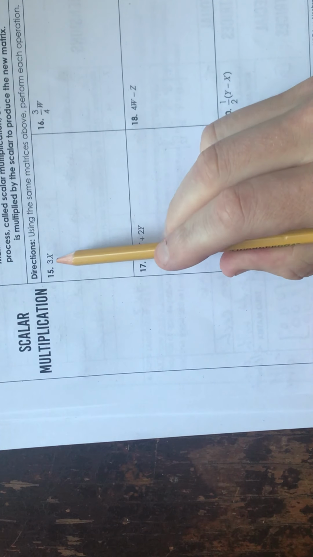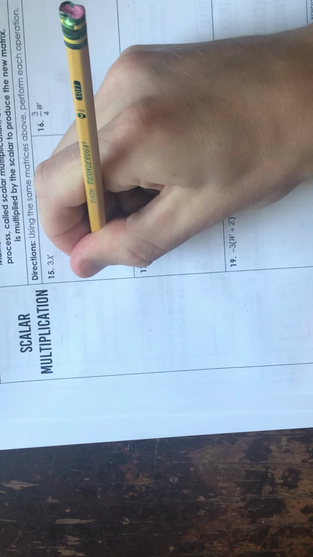Okay, and then finally our last deal that we're going to check out today is scalar multiplication. So matrices can be multiplied by a constant, and we call that constant a scalar. Okay? In this process, we call it scalar multiplication. All we have to do is multiply each element in our matrix by that scalar. Okay? So for example, if, and we're using the same matrices that we have up here, if we have 3x, we're just going to take our matrix x and we're going to multiply everything by 3. So we're going to have a matrix of the same dimensions.